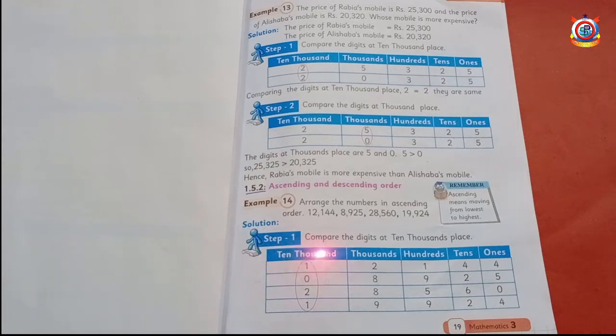Look here. Compare the digits at 10,000 place. For arranging these numbers, first of all, we will follow the place value chart. Look at the chart.